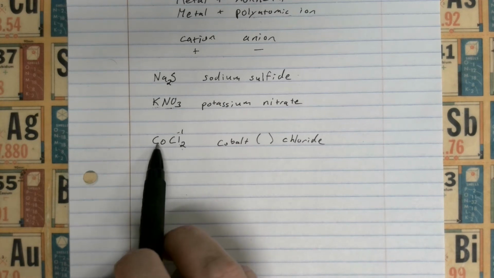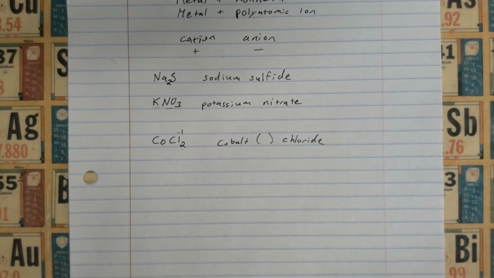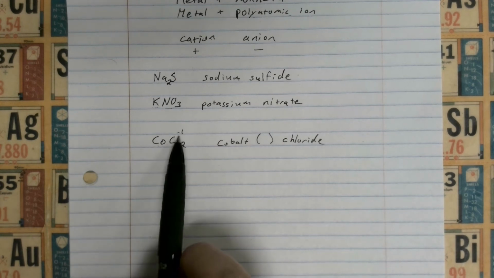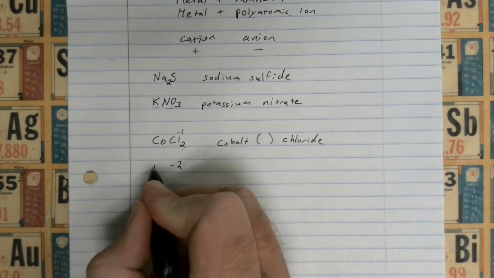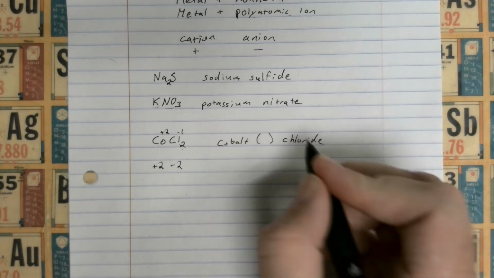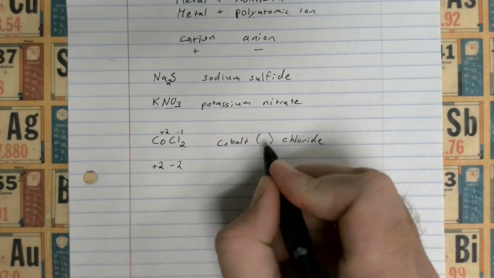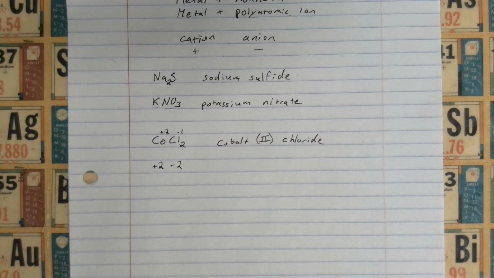The cobalt has to balance that out. So the charges of both of them have to add up to be neutral, or 0. So if chlorine is -1, and I have 2 of them, that's a -2. I need a +2 to balance it out. So that must mean that cobalt has a +2 charge. So we would write cobalt(II) chloride. That's how you would name that. Okay.